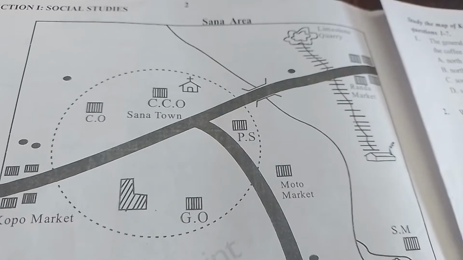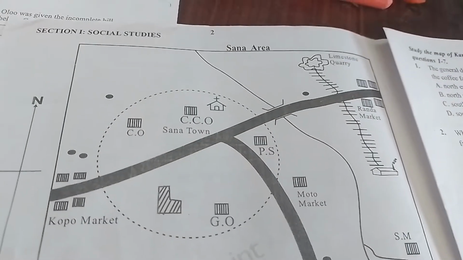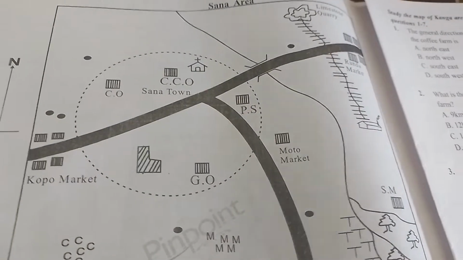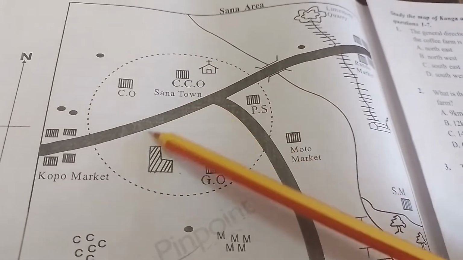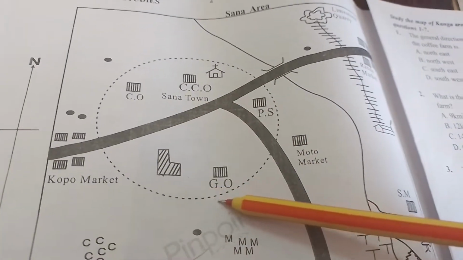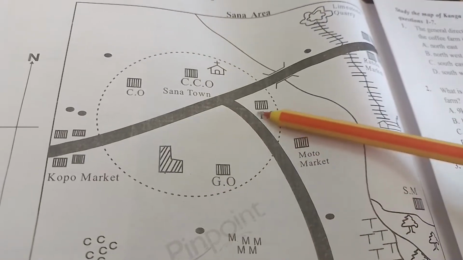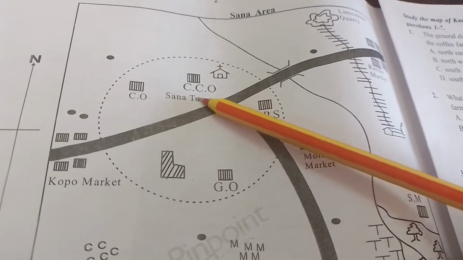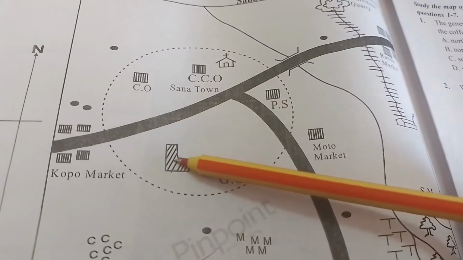With me we have a map given a title, Sana area. The Sana area has so many physical features. I can see the town. This is the town. We have the town boundary, the dotted line around the town. In the town we have the GO, I hope this is the governance office maybe. We have the police station in this region. We have the county council offices. We have the CEO. We have the church. This is a school.